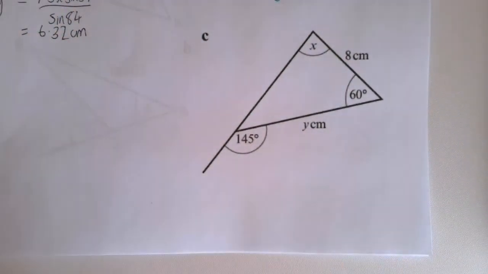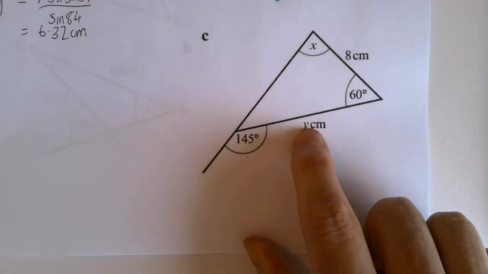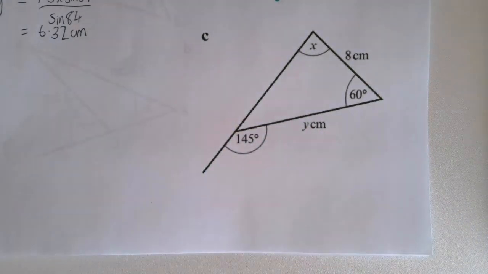Again, it doesn't look initially like I know a completed pair, but there are angles I can find firstly, and then I'd like you to work out y. That's our objective here.